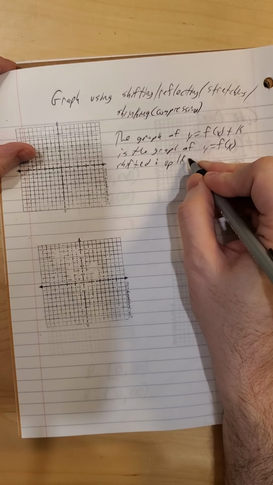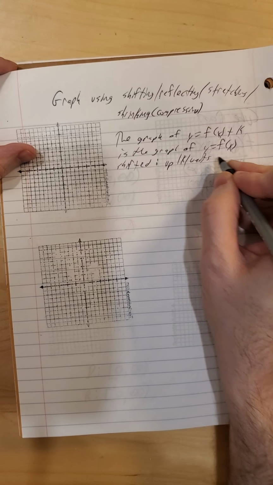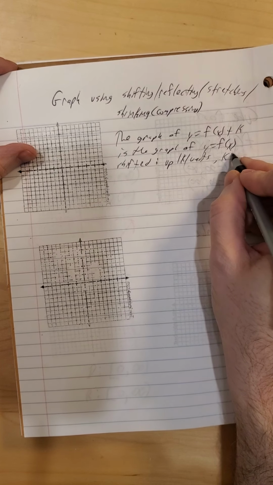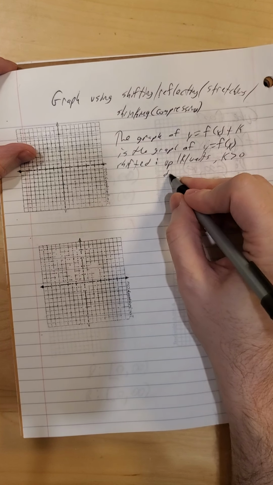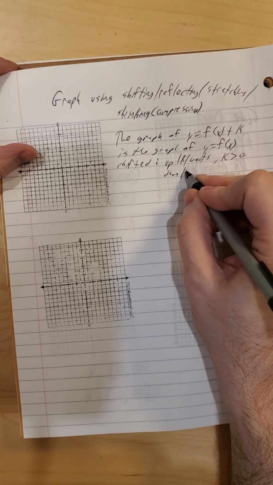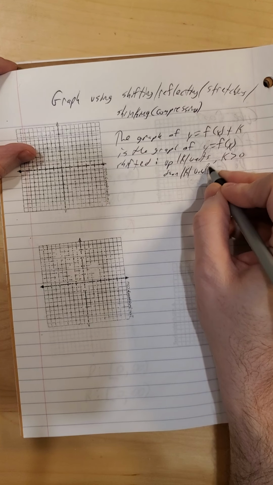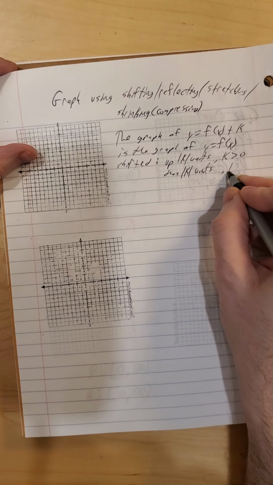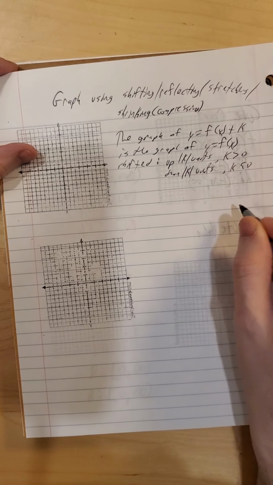Up, absolute value k units when k is greater than 0. Down, absolute value of k units if k is less than 0.